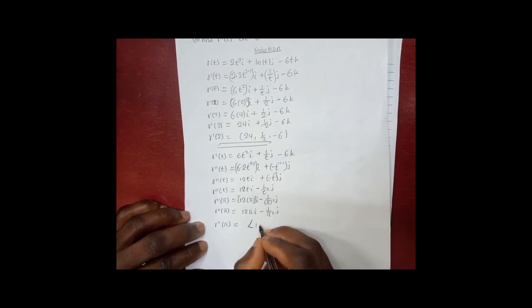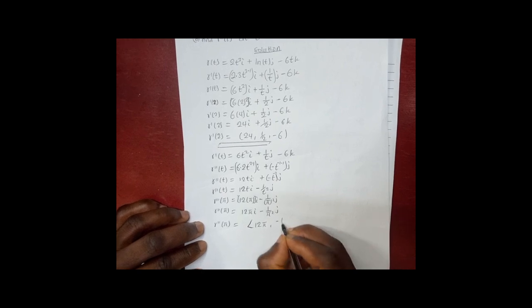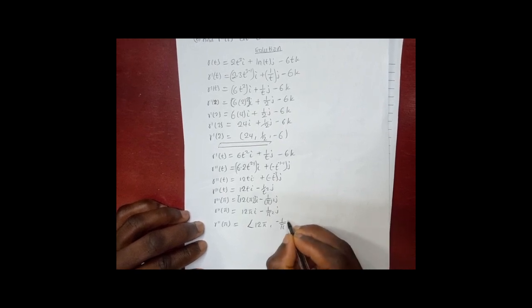Writing it in vector form nicely, we have r prime prime of pi equal to, this symbol simply means we are putting it in vector form, 12 pi, comma, minus 1 over pi squared. This is the final answer to this particular question.